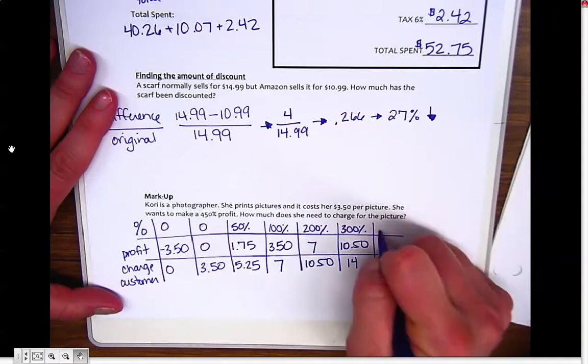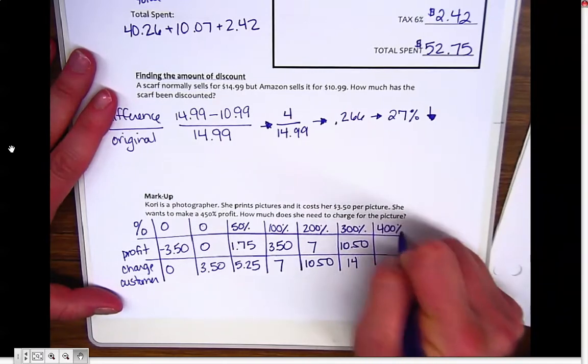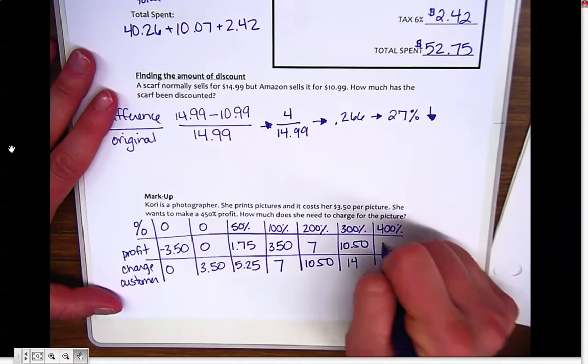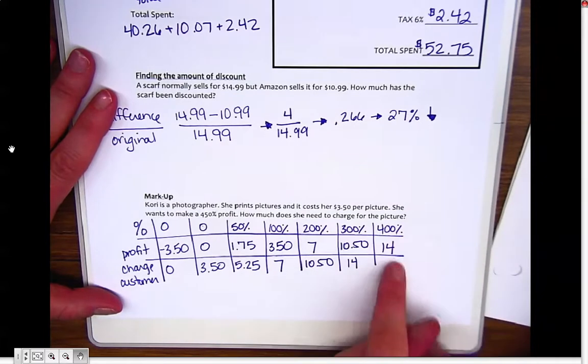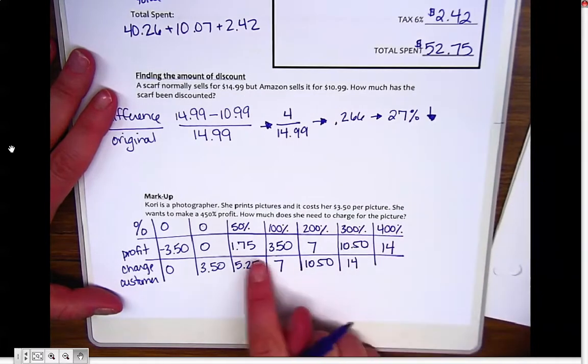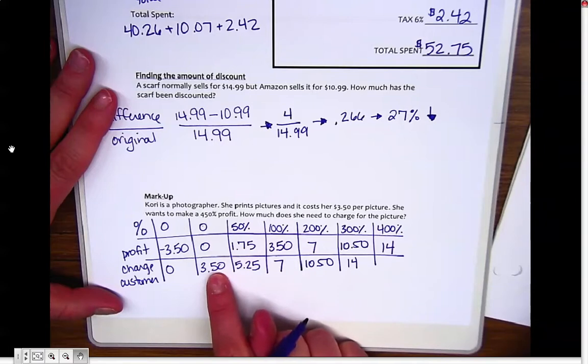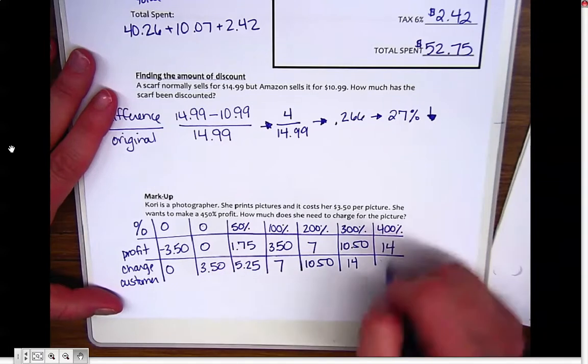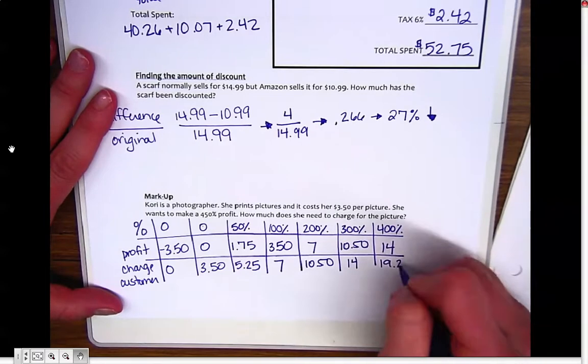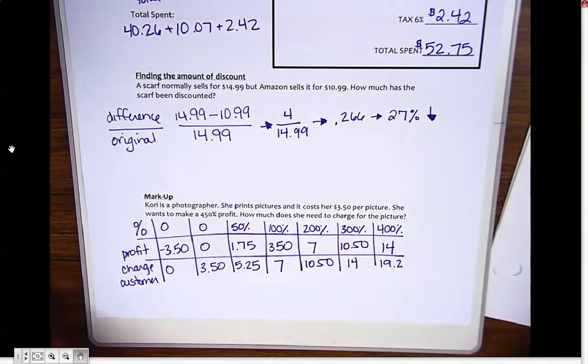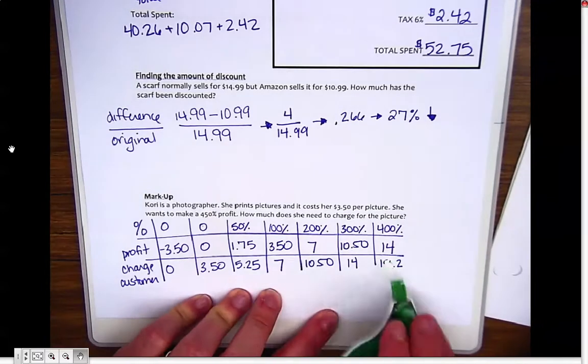Well, now we're at our 400%. At 400%, she's going to charge an additional $14 over the $3.50 cost. So the customer has to pay $17.50.